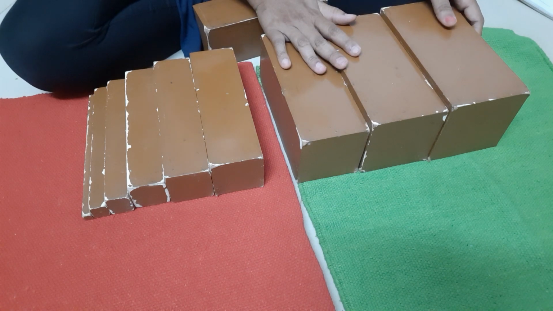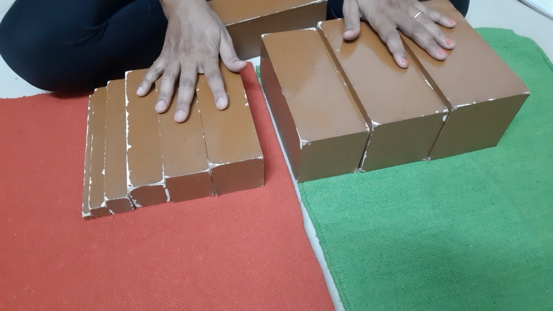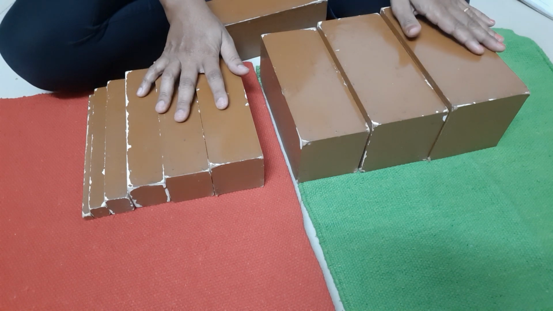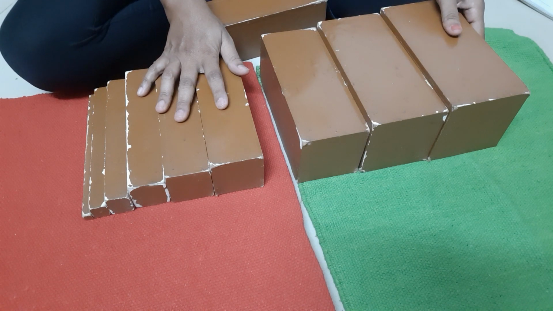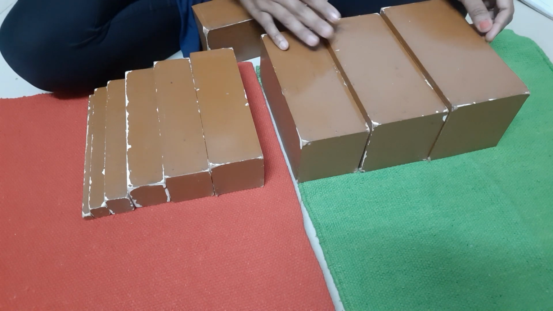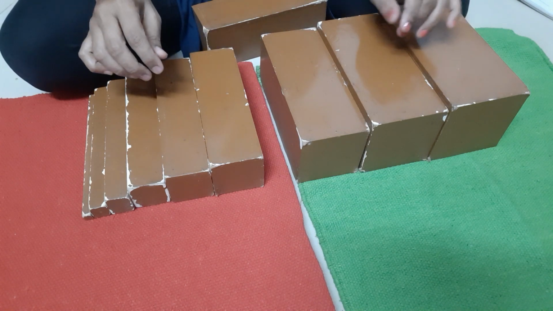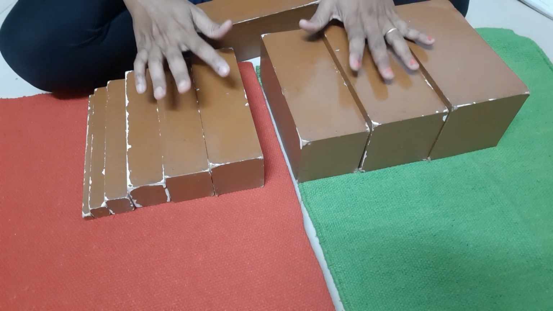So here we completed our brown stairs activity. The points of interest will be the equal progression of each prism as the measure of the thinnest prism.